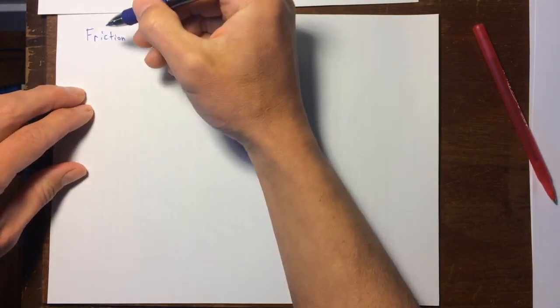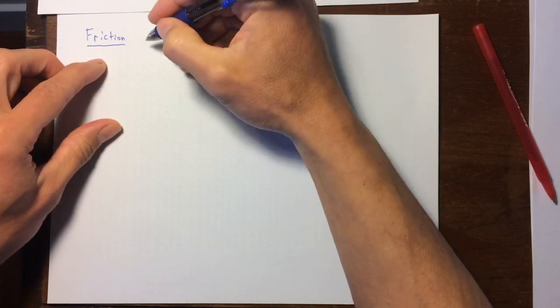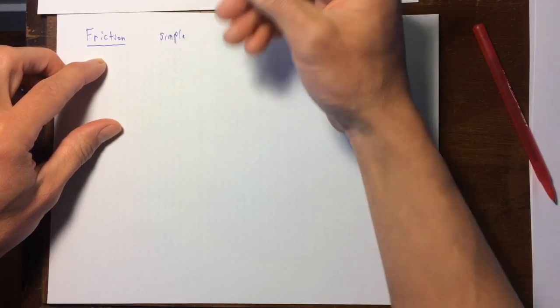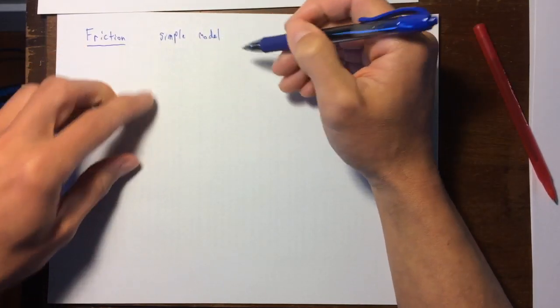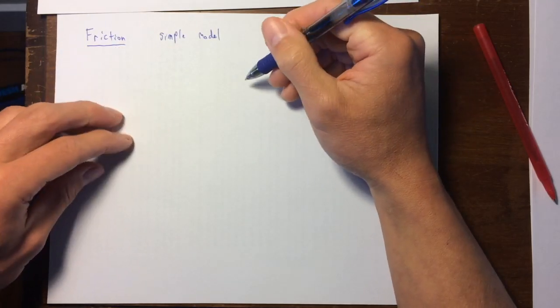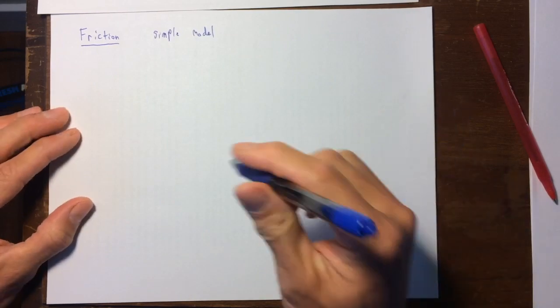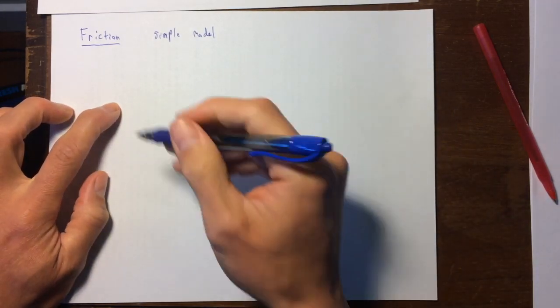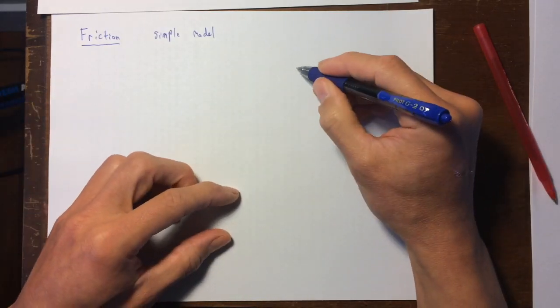I'm going to describe our simple model for friction. But first I'm going to start with an example, just a situation that you can have in your mind. It's going to be a somewhat complicated example. I'll put it over here.